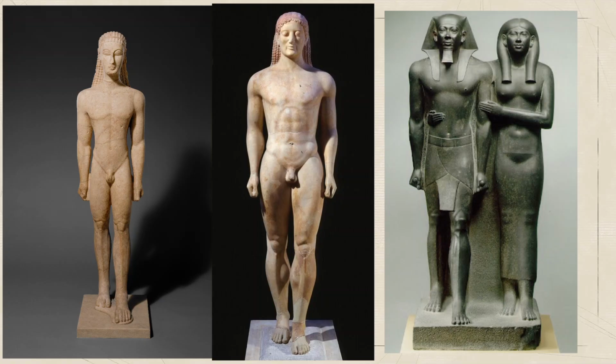But you have more muscle. You have more definition. You have more of an average hairstyle that is stylized. You have a smile. And you have no clothes on. So lots of the shift can be seen between Menkaure and Anavisos.